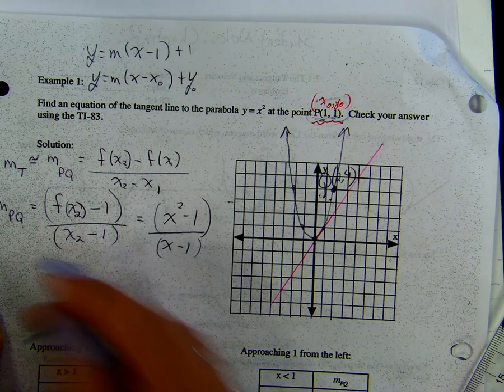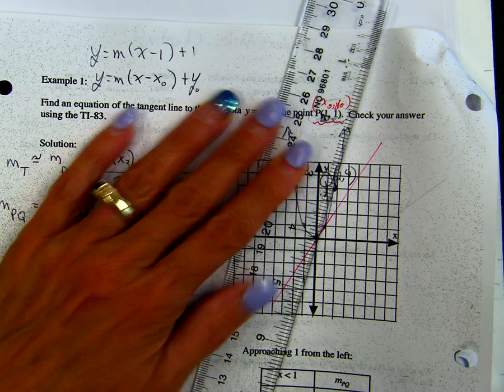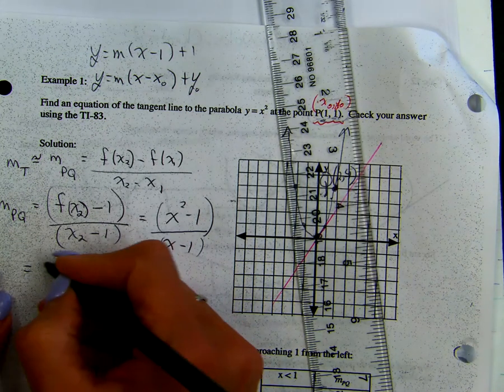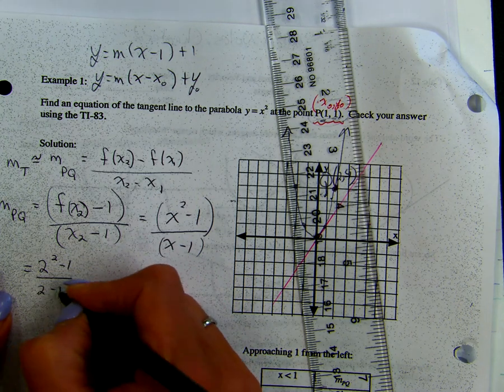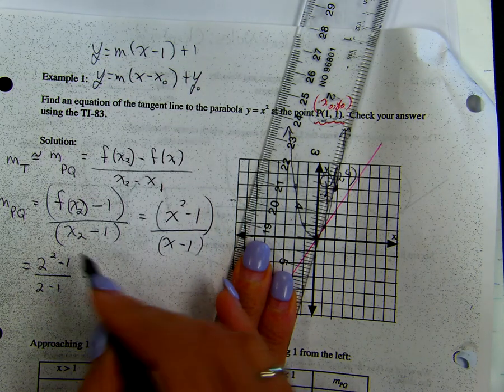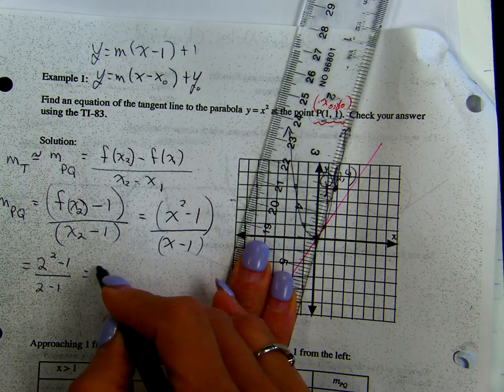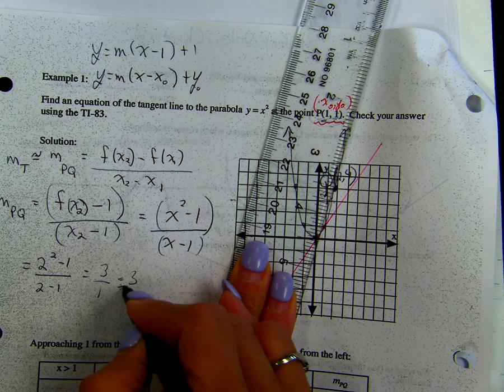So the slope of the secant line would be 2 squared minus 1 over 2 minus 1, which equals 4 minus 1, which is 3, over 2 minus 1, which is 1. My slope would be 3.